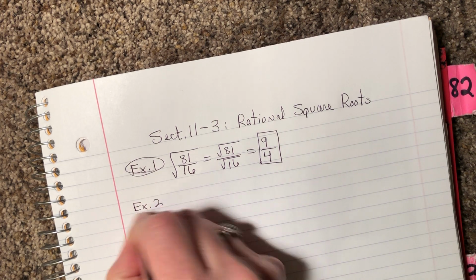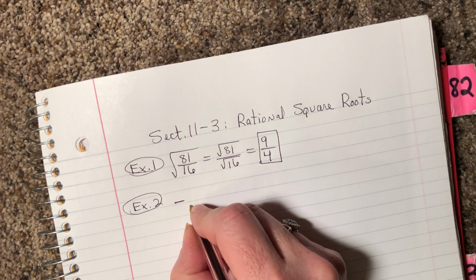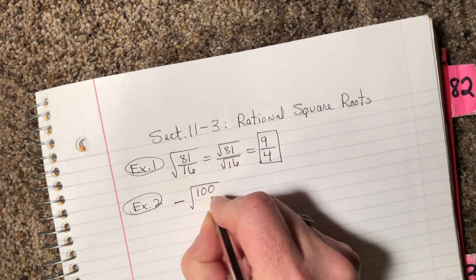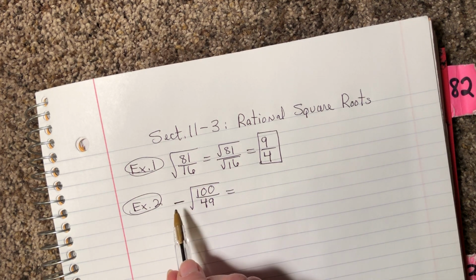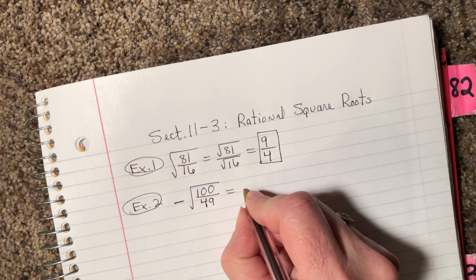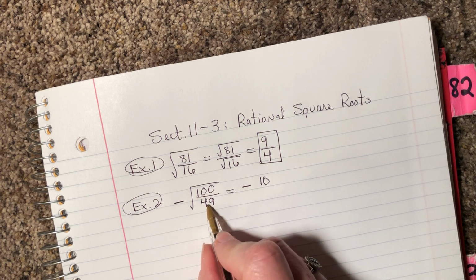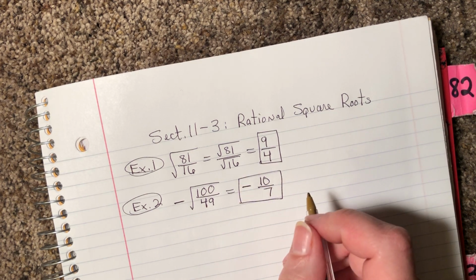Example 2. You will see negative signs on some of the problems, and that's preparing you for some things that are going to come in a few sections ahead. So don't worry about them, just if there's a negative in the front, it's going to carry through to the answer. So the negative square root of 100 over 49 is going to equal negative, the square root of 100 is 10, the square root of 49 is 7, so negative 10/7.